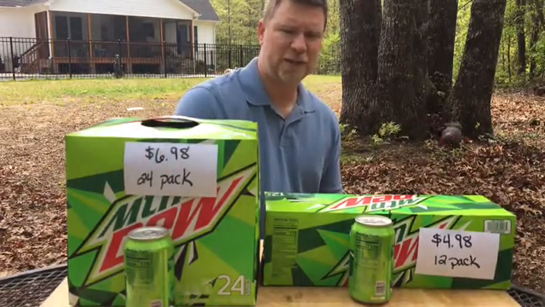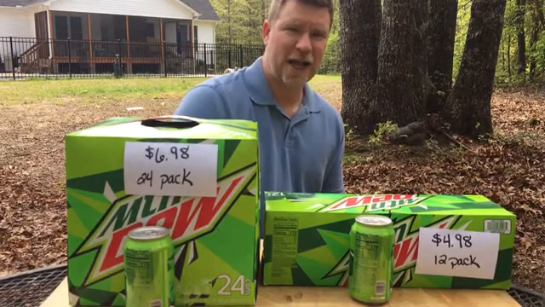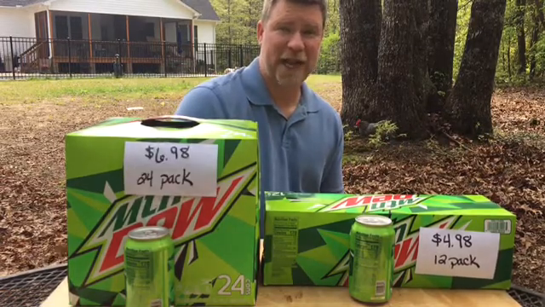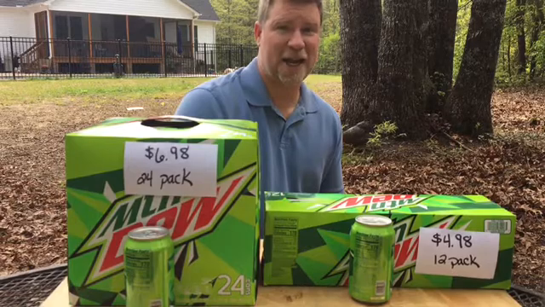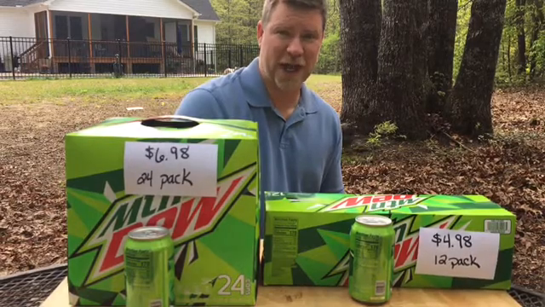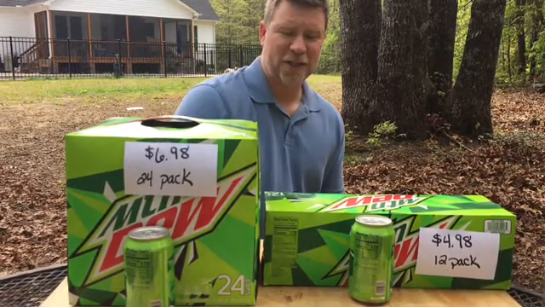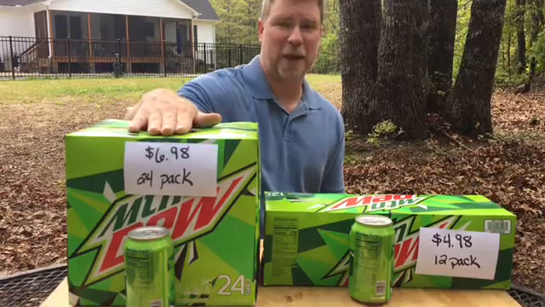So this can cost me 29 cents, this can cost me 42 cents. And yet it's the exact same product. Exact same size can, exact same product, all the ingredients are the same. So this was my better deal.